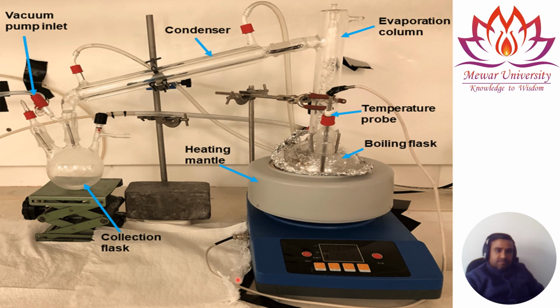Here in this picture a typical diagram is shown of a laboratory arrangement. You can see this is a heater, a mantle heater, which works from electricity, and here the high boiling point component is placed, like lubricating oil or vacuum light gas oil obtained from vacuum distillation.